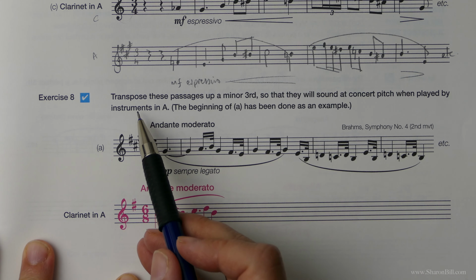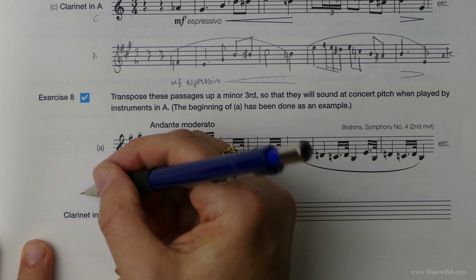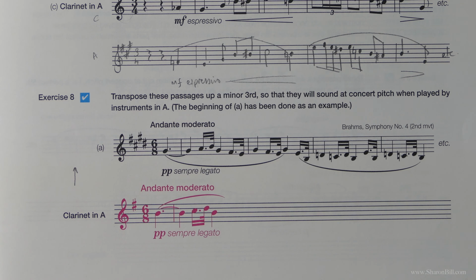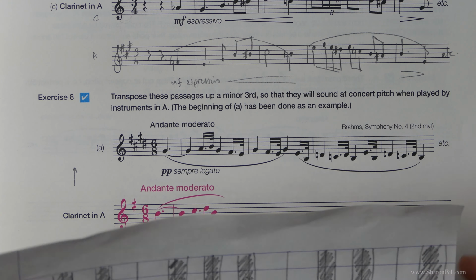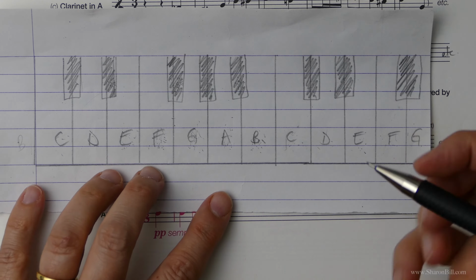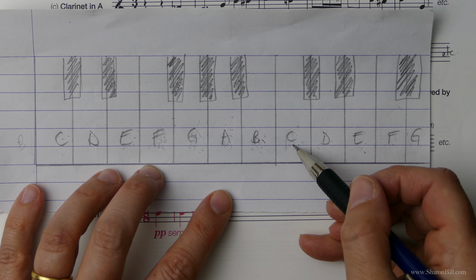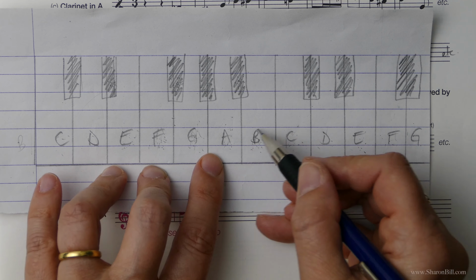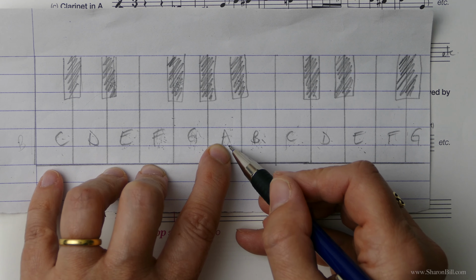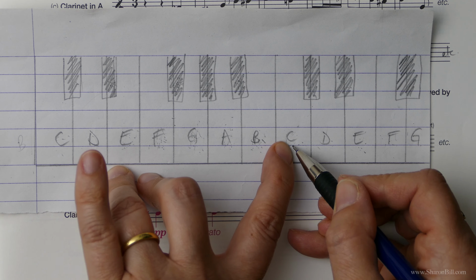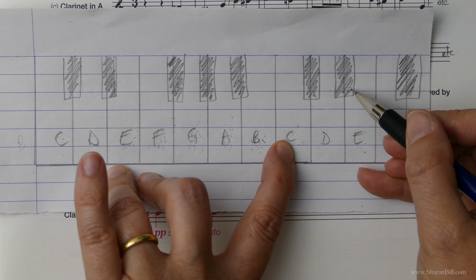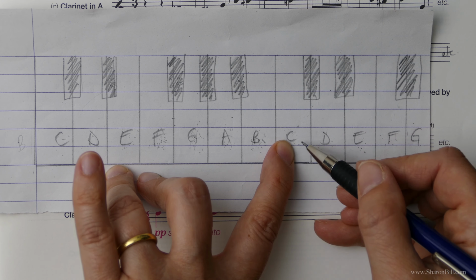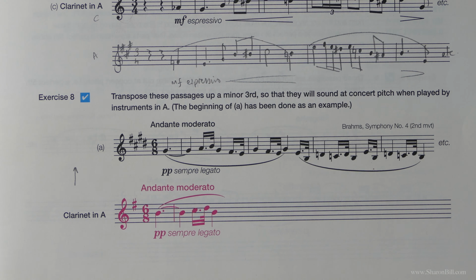So now we're asked to transpose these passages up a minor third so that they will sound in concert pitch when played. Remember, when a clarinet in A, for example, plays a C, it actually sounds an A. And so in order for it to sound a C, you've got to write a minor third higher in order for that to sound at concert pitch, and so that's what we're doing now.